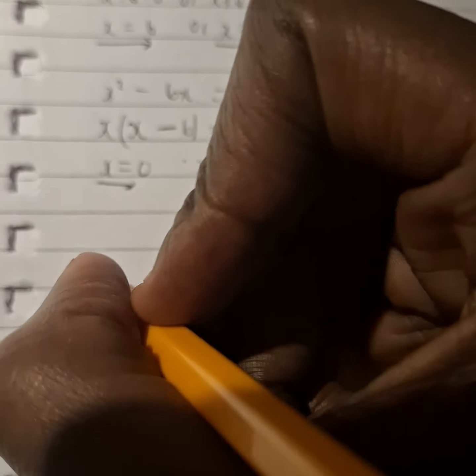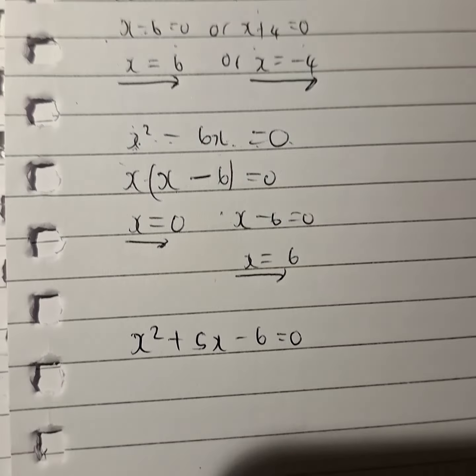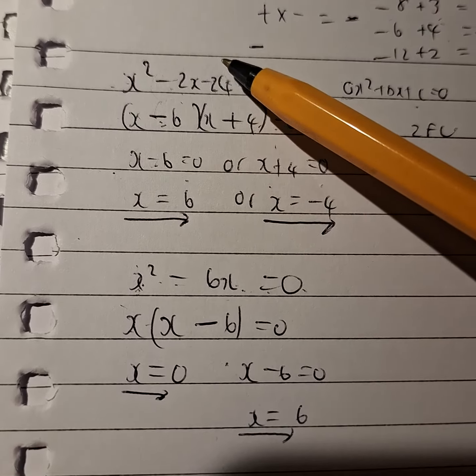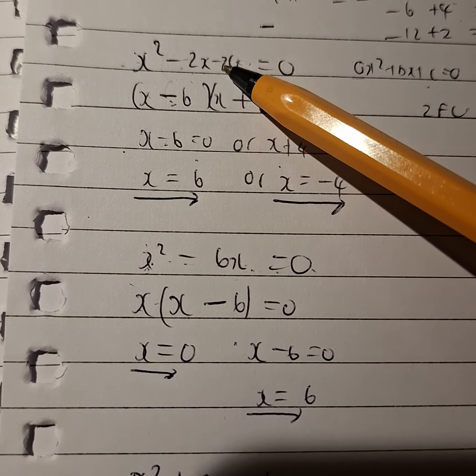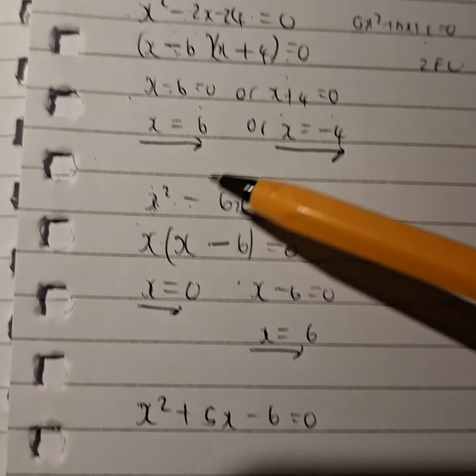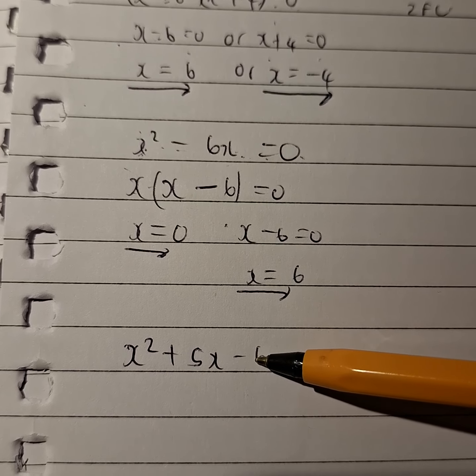Alright, so we are back here with the third type of question: x squared plus 5x minus 6 is equal to 0. Now when you reflect back on the first question that we ever asked, you could see that the last term is a negative constant term. And you can see here with this question that the last term is also a negative constant term.